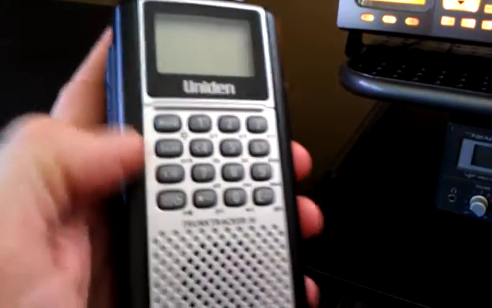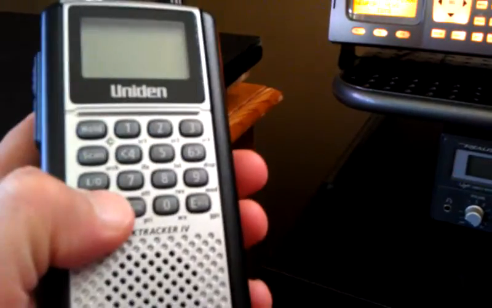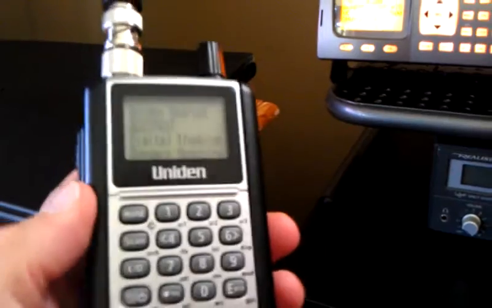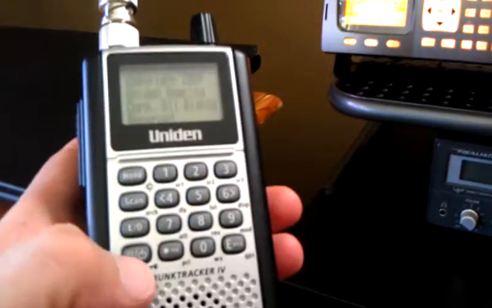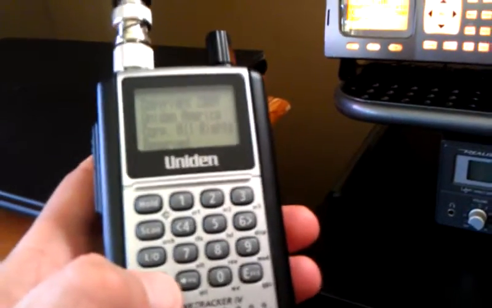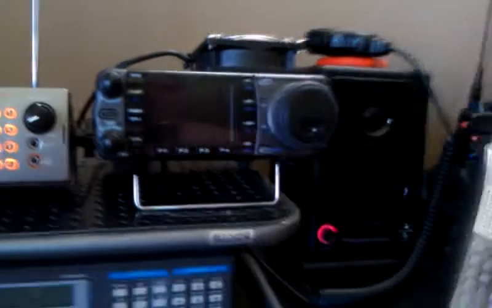I have this sucker over here all programmed. This is my brand new BCD 396 XT digital handheld scanner. And I got that one. And I got my other Pro.